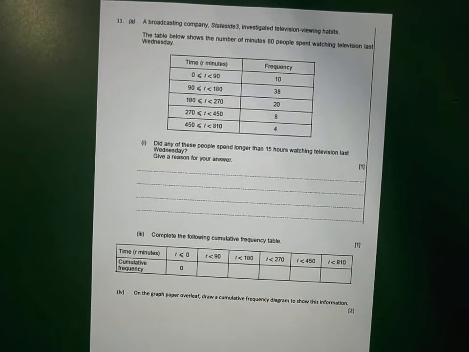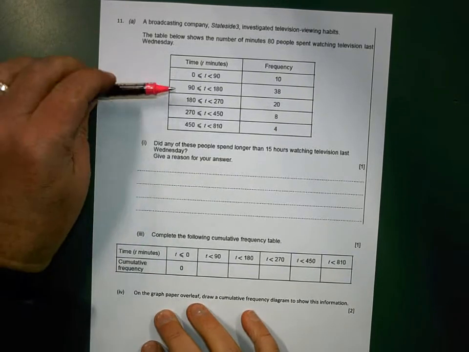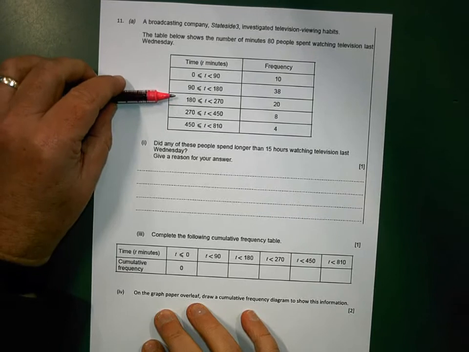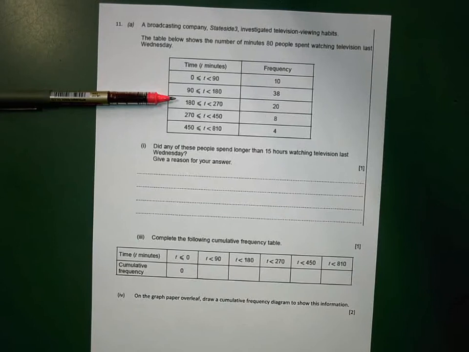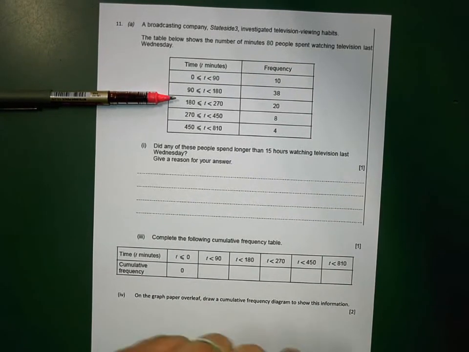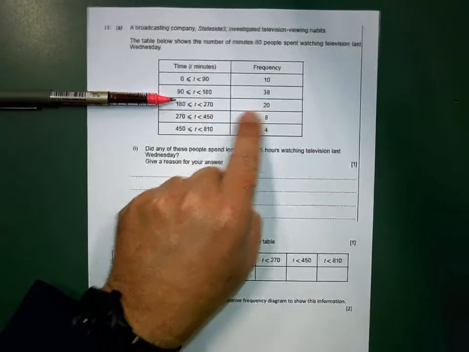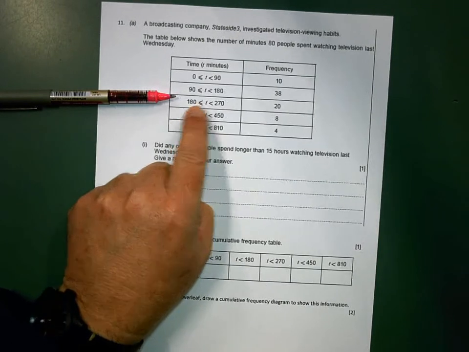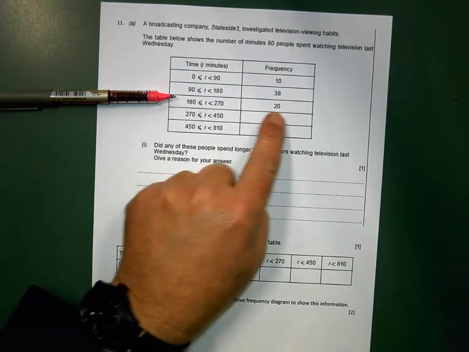So when we teach this, when you've done this in class, what we always tell you to do is to pick a line in your table and turn it into a sentence so you understand the context. The context of this is how long in minutes 80 people spent watching television last Wednesday. And this line is saying 20 people spent between 180 and 270 minutes watching TV last Wednesday. So that's what that is telling you.